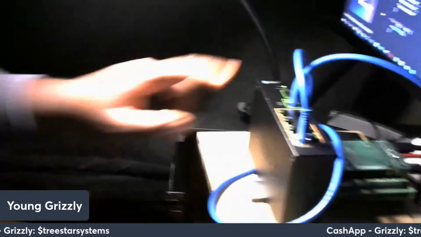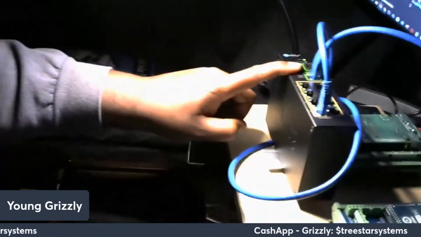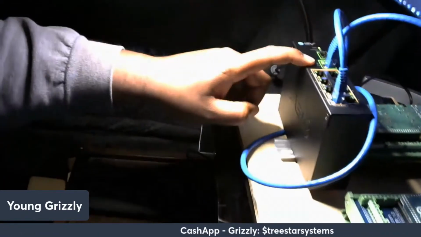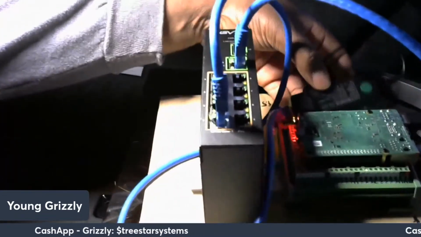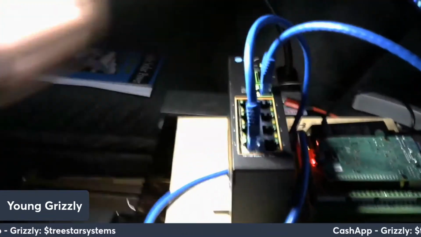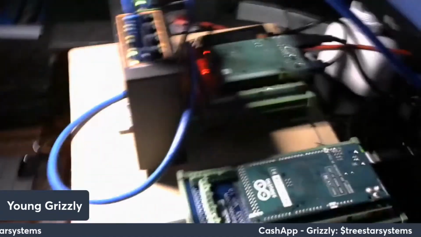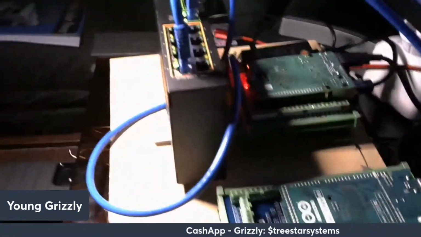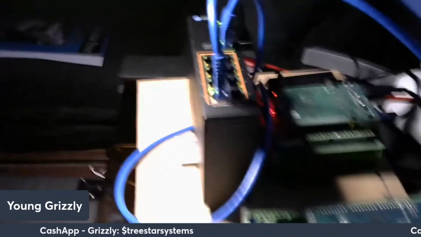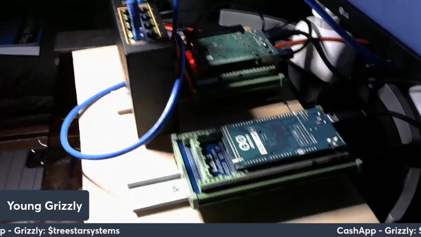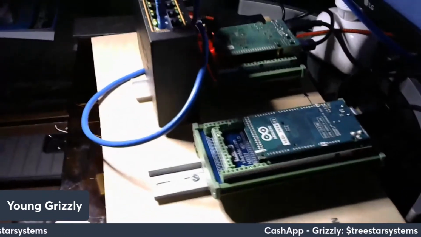So I've got a DC powered DIN mountable PoE switch. That PoE switch goes to this Raspberry Pi using this PoE splitter here, which splits the PoE power into Ethernet and power for the Raspberry Pi. And then I have the Raspberry Pi connected to the Arduino via a USB A to B cable.